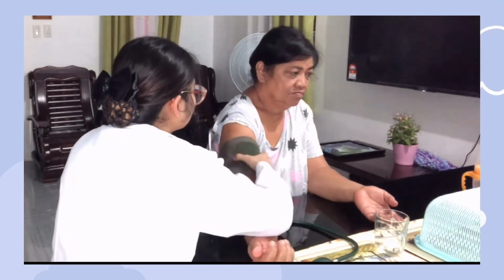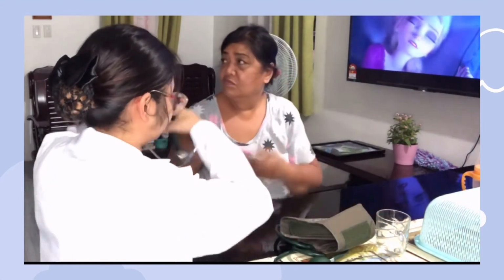When the device has determined the blood pressure reading, note the digital results. Then remove the cuff. And lastly, wipe the cuff with an appropriate disinfectant.